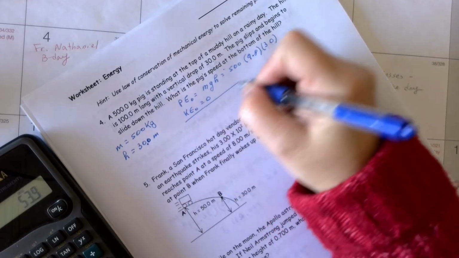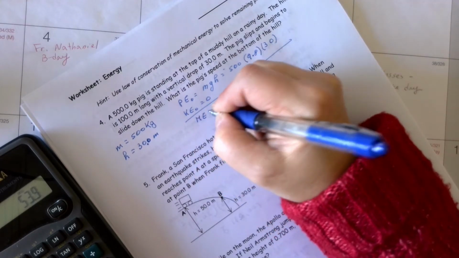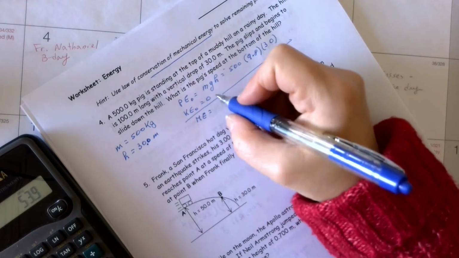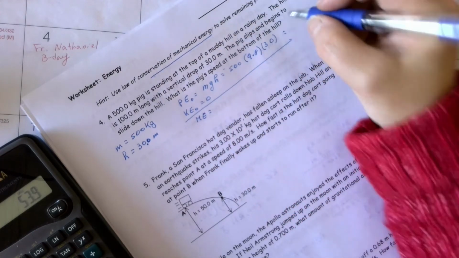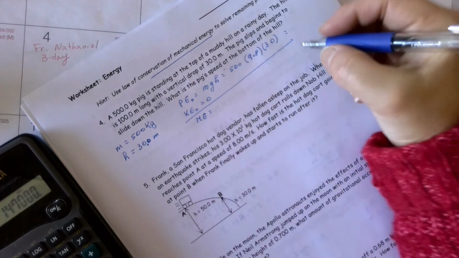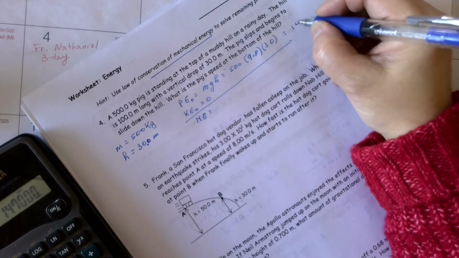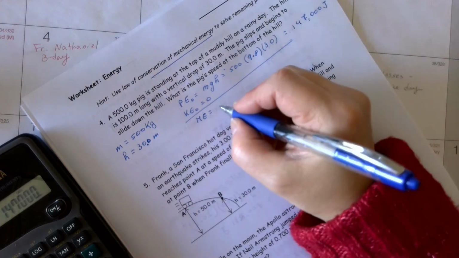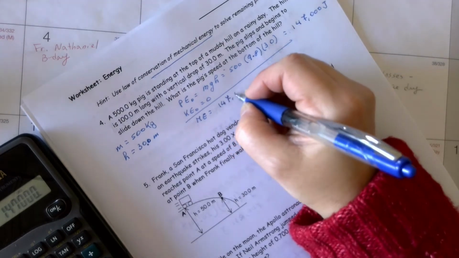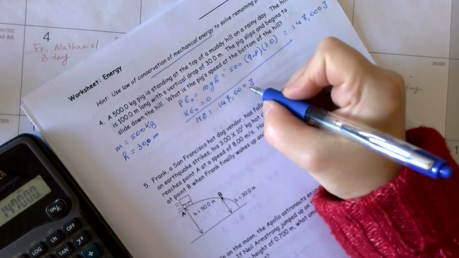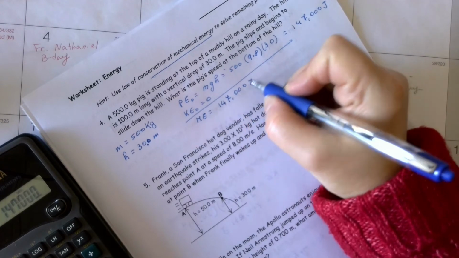So your mechanical energy, which is the sum of those two, because it says use conservation of energy, is 500 times 9.8 times 30, so this is 147,000 joules plus 0. Mechanical energy is this.